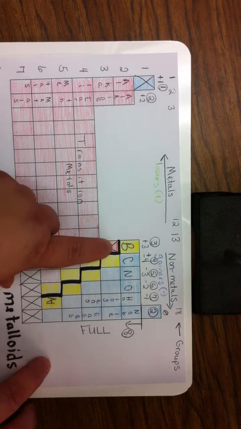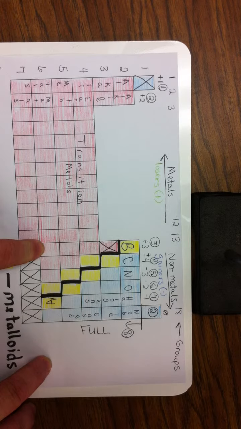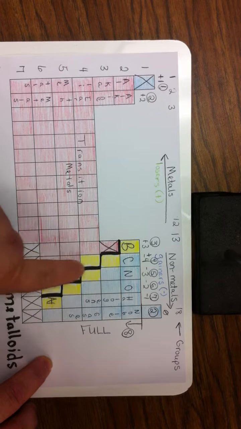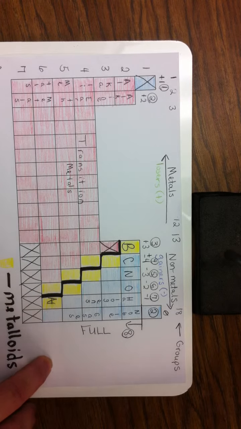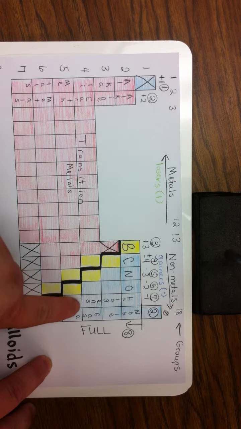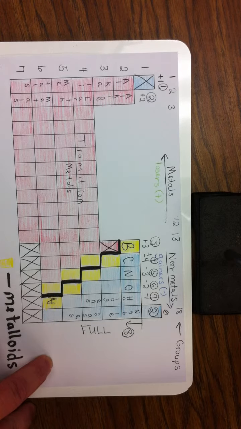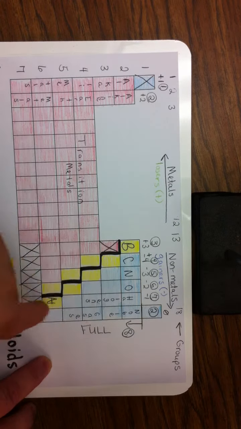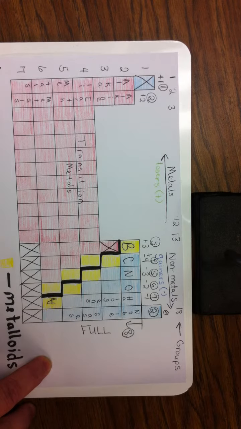So this, group 13, is the boron family, carbon, nitrogen, and oxygen family. Now when I come over here, group 17 is called the halogens. And group 18 is called the noble gases.